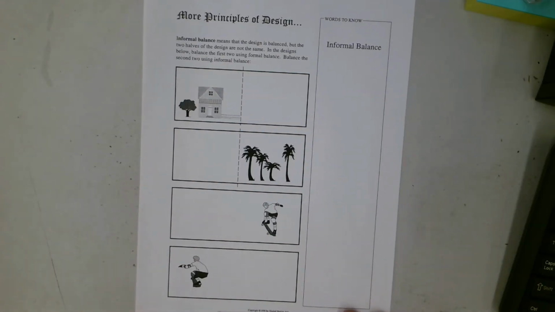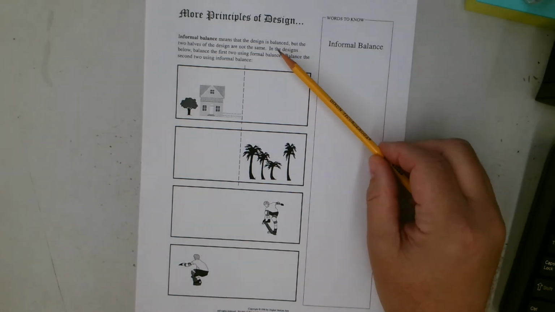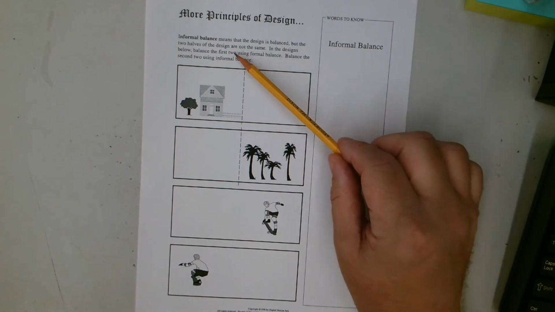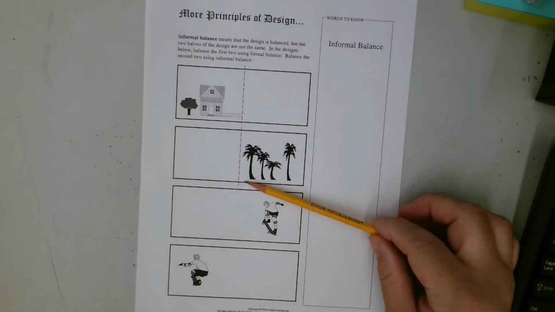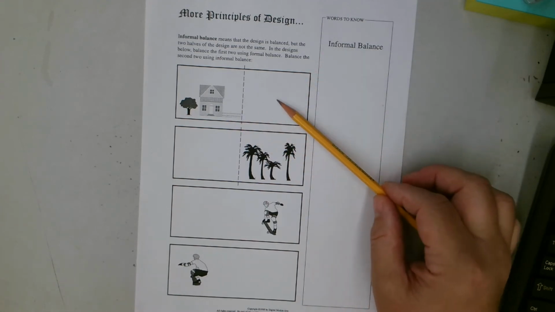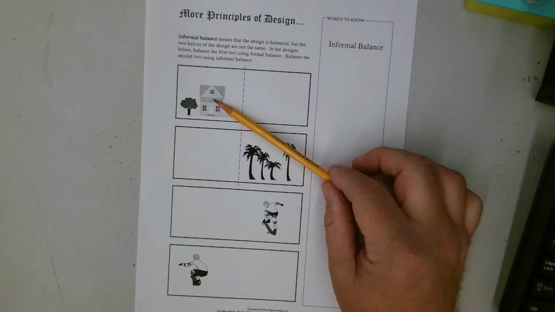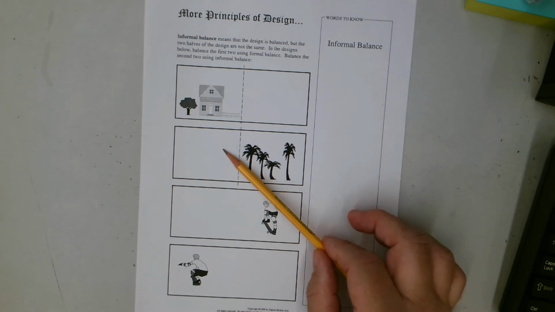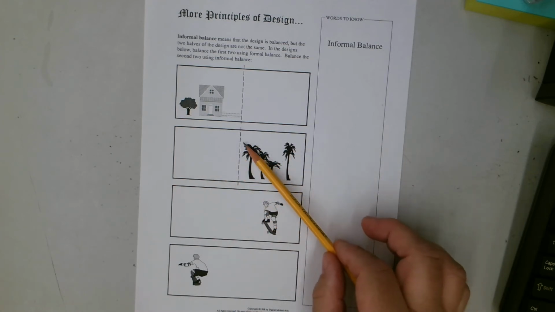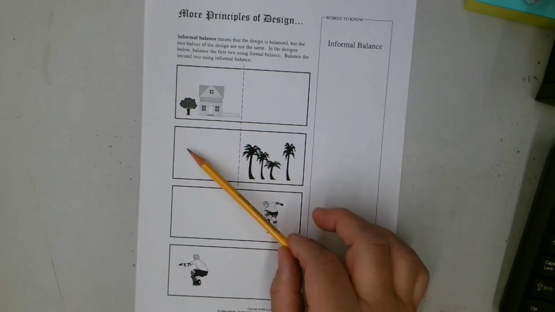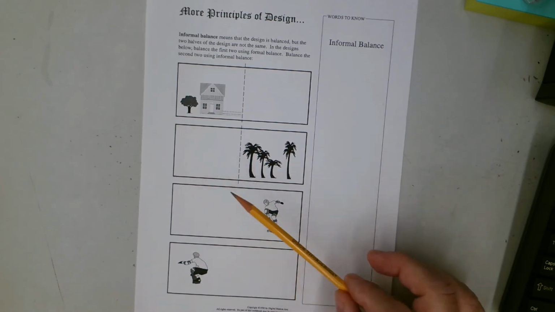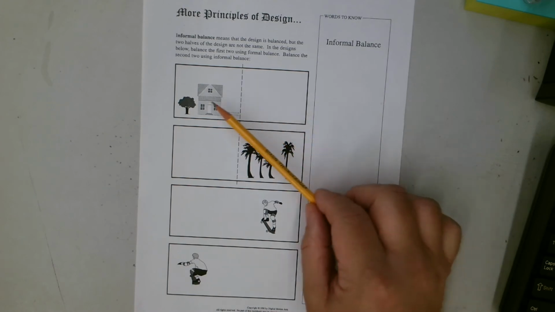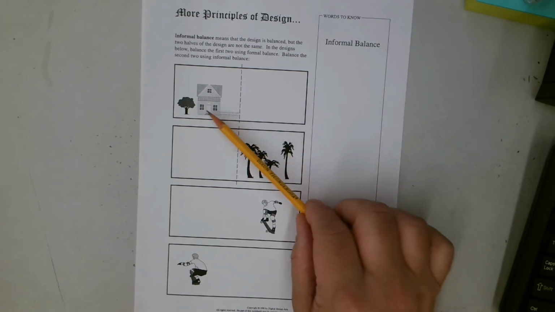Now, informal balance is by putting something different on the other side, but weight-wise, it's approximately the same. So using the first two, so they got the line down the center, we're going to make formal balance. So you could either draw another house, or if you drew a barn that was the same size as a house and another tree over here, that would be formal balance. If you drew some palm trees on this side and they were in the same format but opposite, like the tall tree, smallest tree, big tree, then that would be formal balance. If I was going to take either of these and make informal balance, if you drew these palm trees over here and then you have this over here, that would be informal balance because it's not the same but there's something.